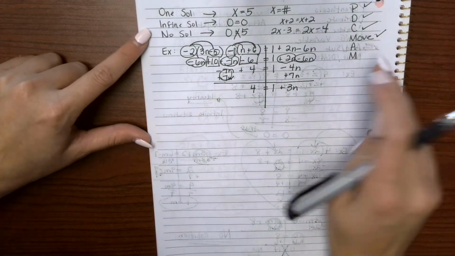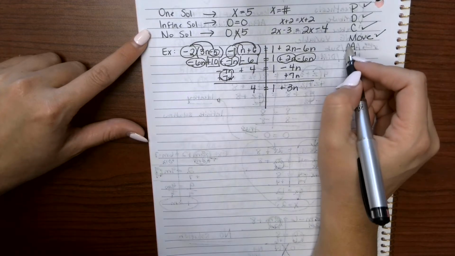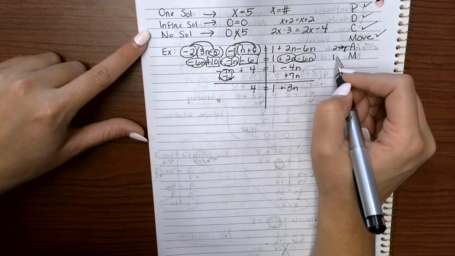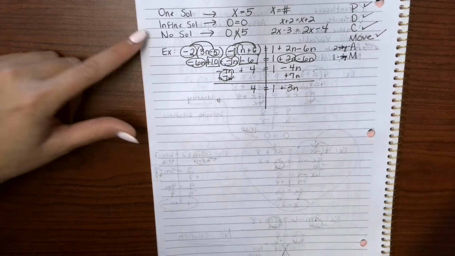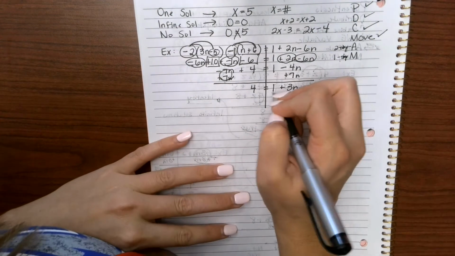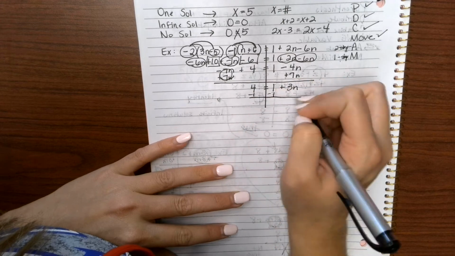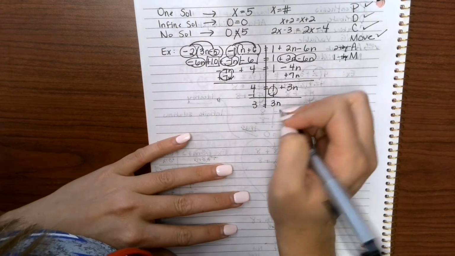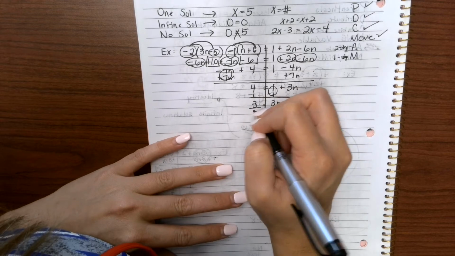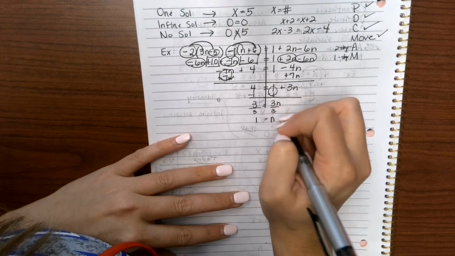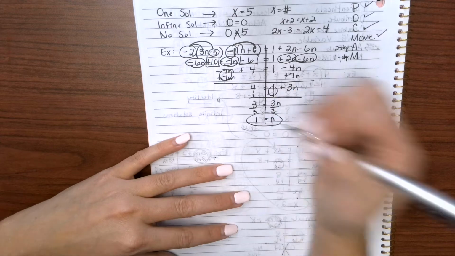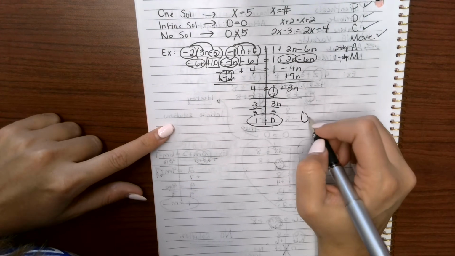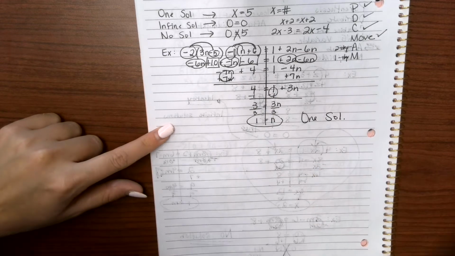Now you guys, we're back to a two-step equation. Once you get down here, this is a two-step. This is a one-step equation. Easy peasy. So now we're going to subtract 1 from both sides. We get 3 equals 3n, and then we divide by 3, and n equals 1. All that work, and n just equals 1. Okay, so this is a one solution right here.